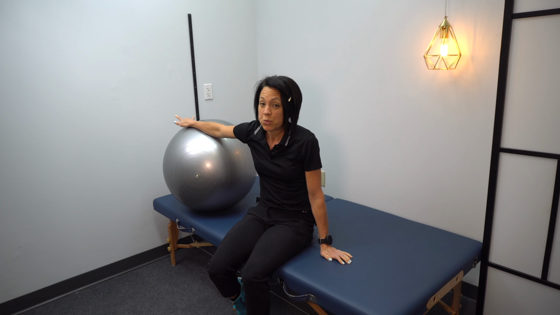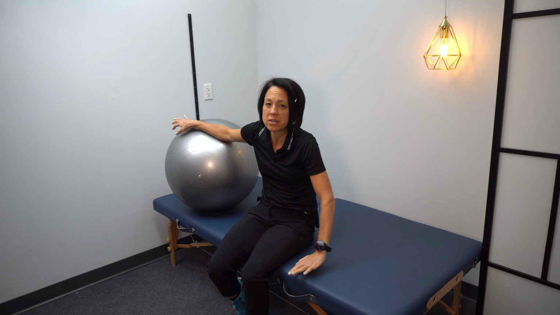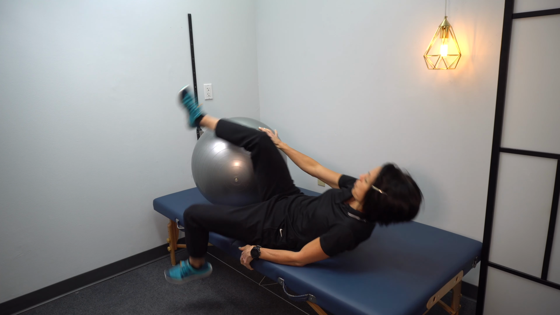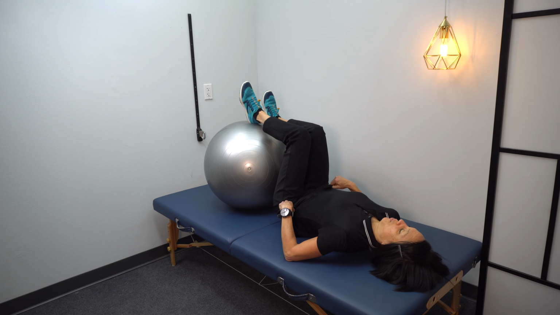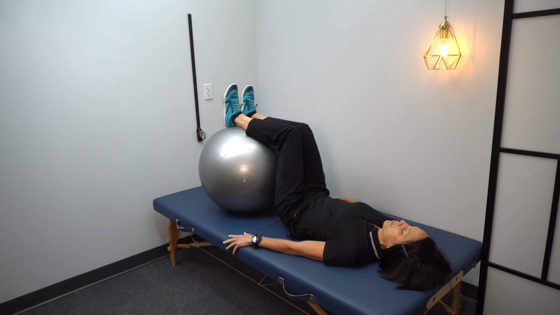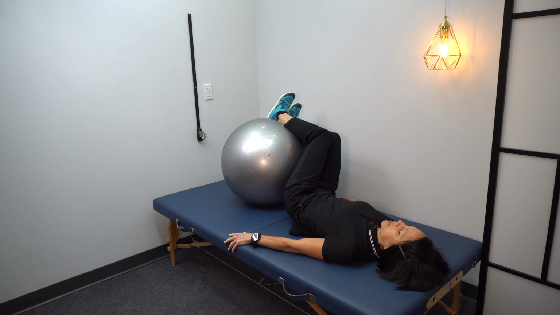So for this exercise, we're now working on active trunk rotation with legs up on a gym ball. The easiest way to do it is to work in a very small range and to use your hands to kind of stabilize your upper body as you rotate your legs side to side. So again, hands are down to give you a little bit more stability. Then you're just rotating your legs side to side.